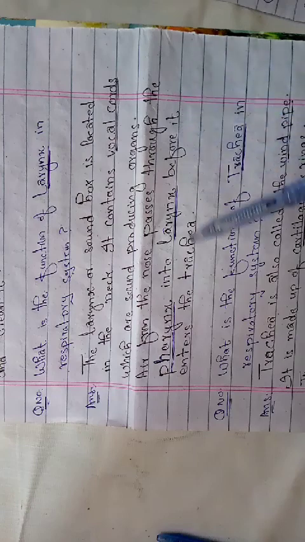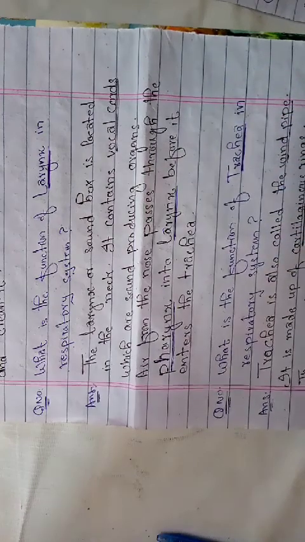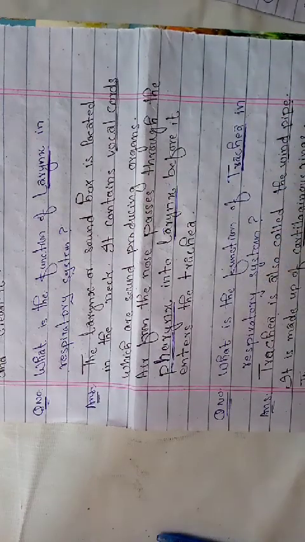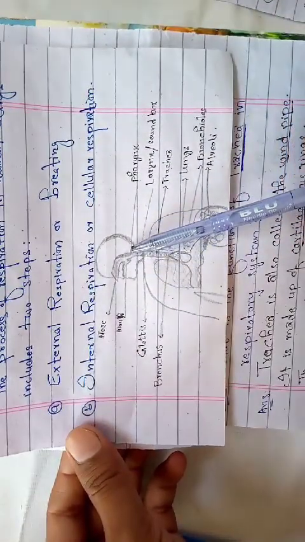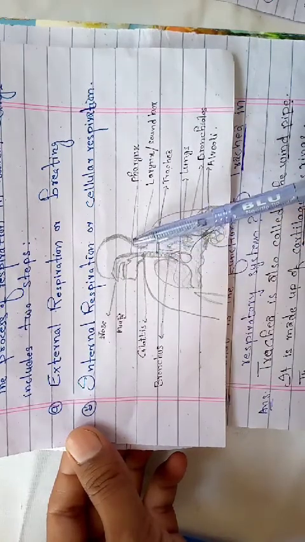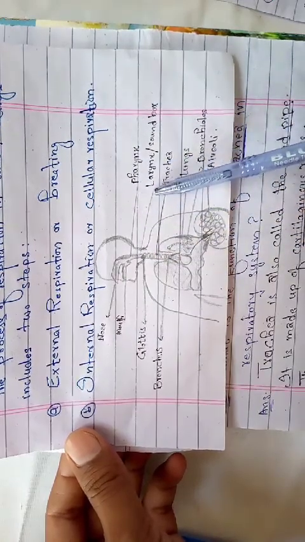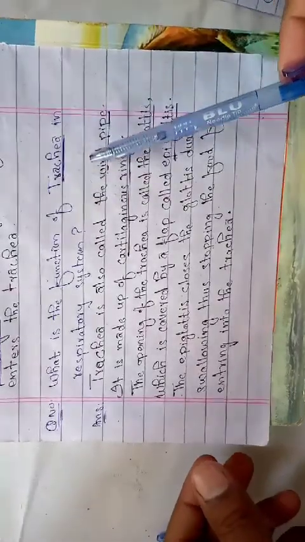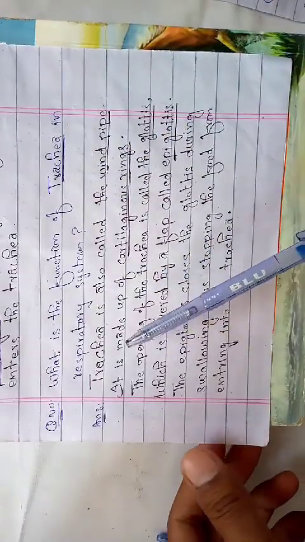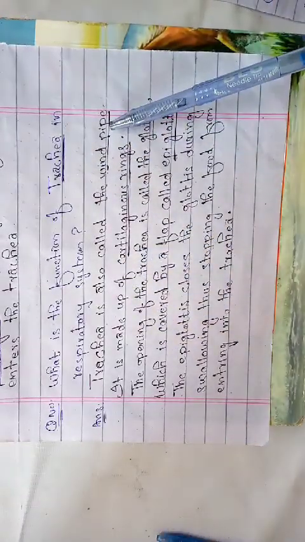Before it enters the trachea, as you have seen in the diagram, air first of all comes from the nose through the pharynx, then the larynx, and after that it comes to the trachea. Now, the function of the trachea in the respiratory system. The trachea is also called the windpipe.